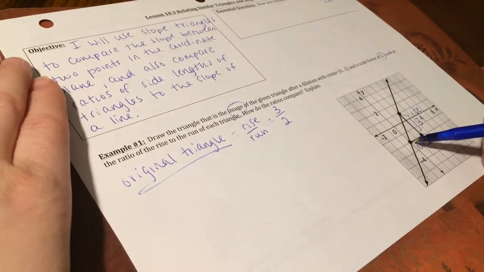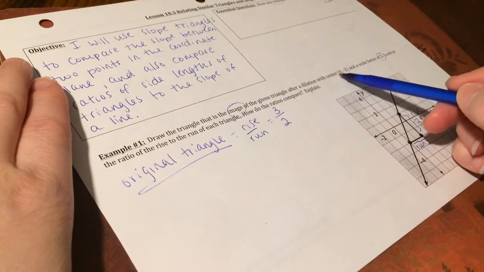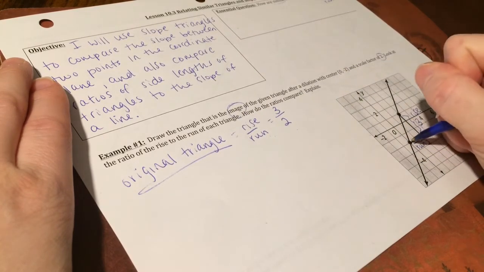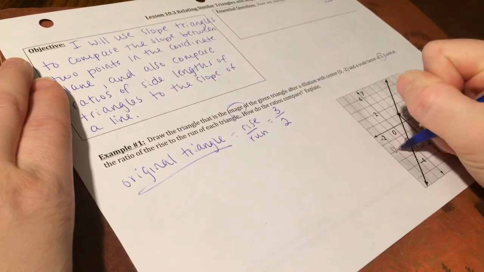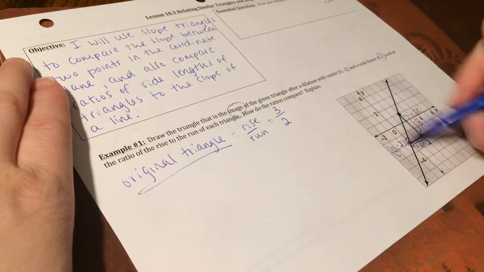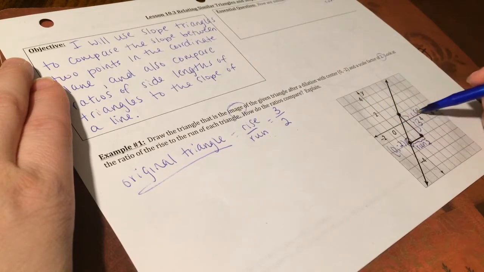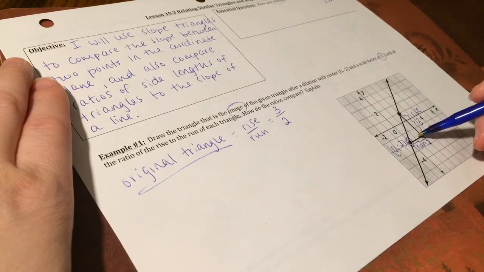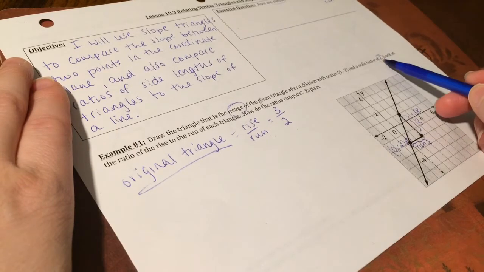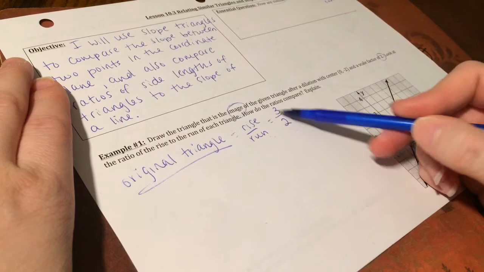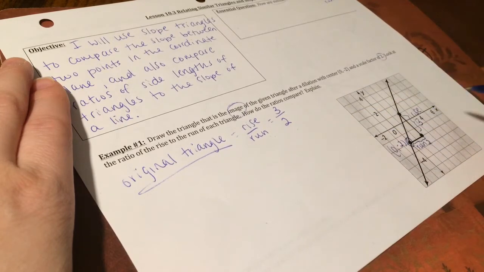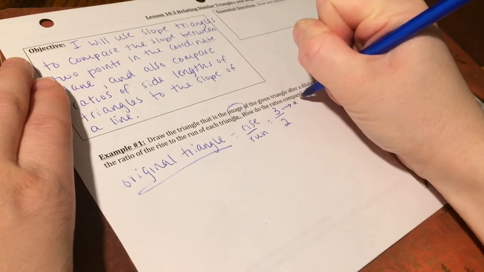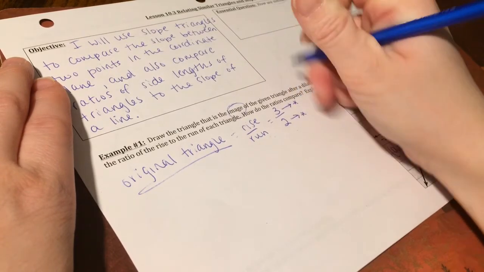All right, and we need to figure out the image after a dilation with center 0, -2 and a scale factor of 2. Here is the center, because this is at 0, -2, here's your y and x-axis. The way that we figure out the new figure after a scale factor of 2 is you take your original rise over run, which is 3 over 2, and you multiply the rise and the run by your scale factor.